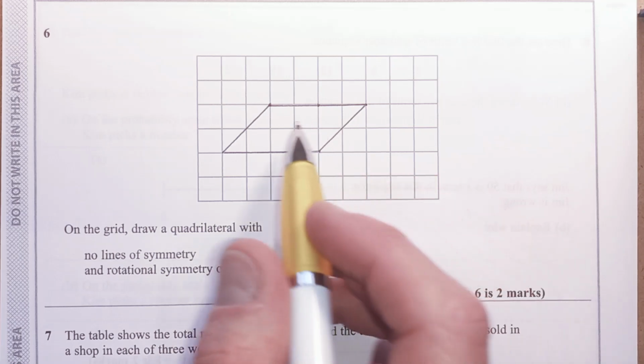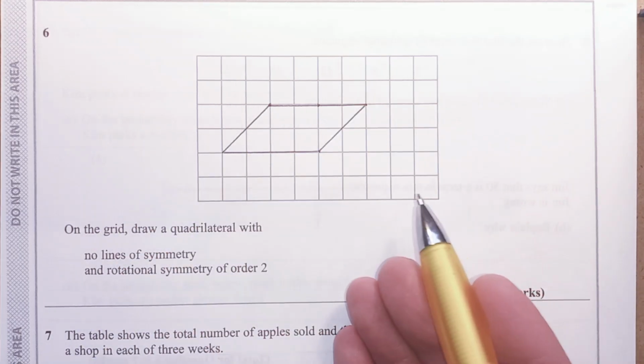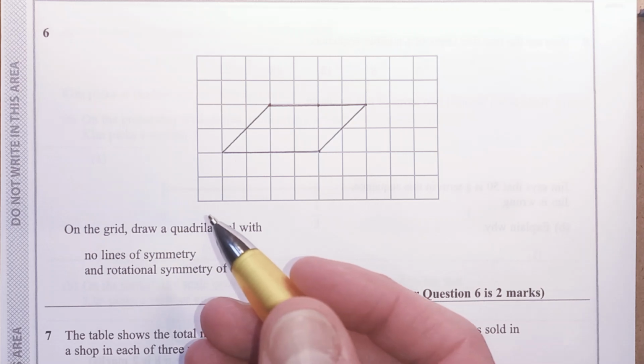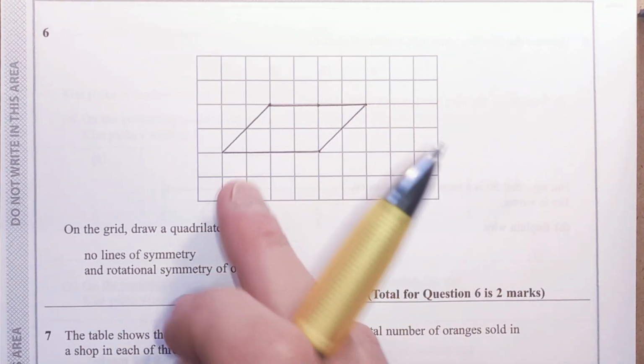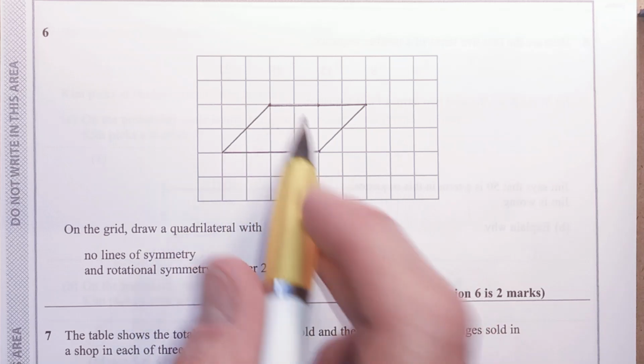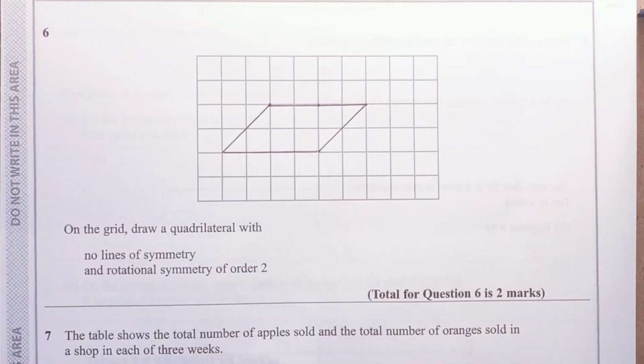Okay, so if we put a mirror along here, we wouldn't get any lines of symmetry. It's not going to reflect perfectly. However, rotational symmetry, so if we turn the shape upside down, 180 degrees, it would perfectly fit this same shape here. So there we go. It doesn't have to be a parallelogram, but something along those lines is definitely going to be a good way to start.